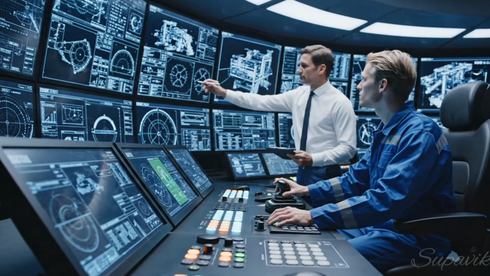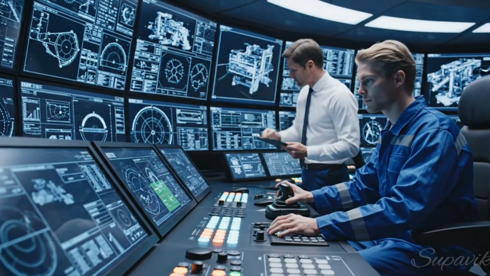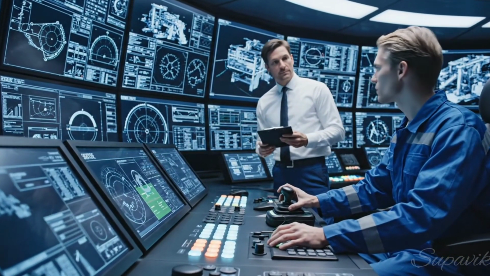We have an anomaly in sector gamma. Rerouting coolant flow now. Levels are stabilizing.